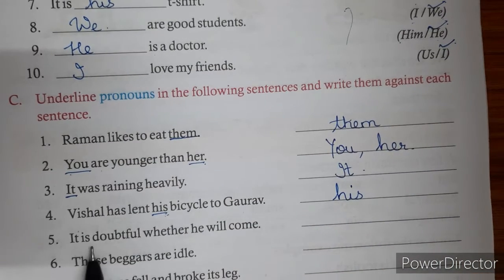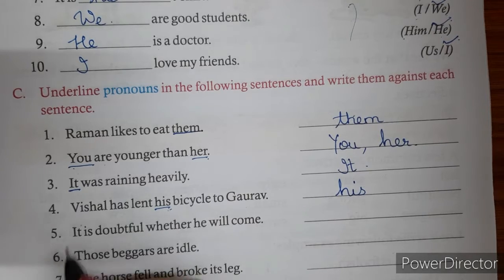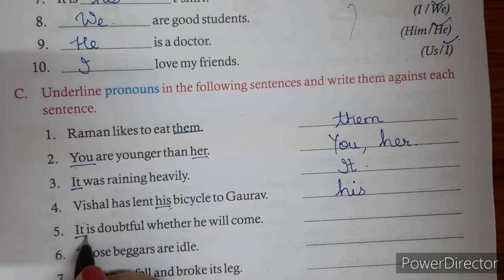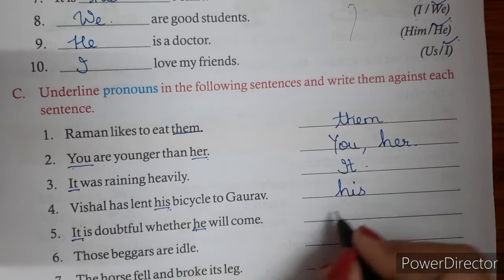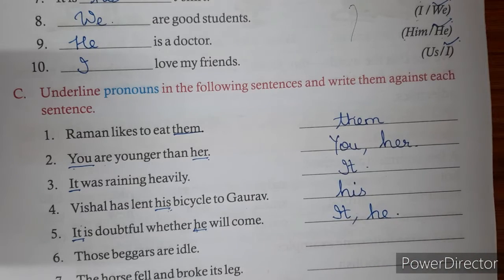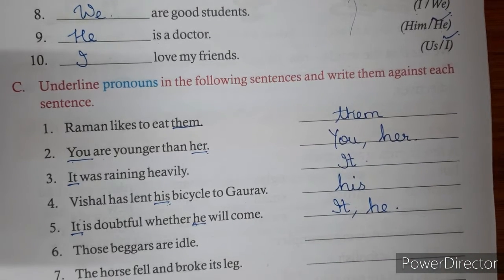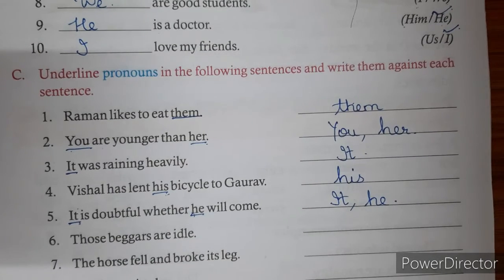Next sentence. It is doubtful whether he will come. So here the pronouns to be underlined are it and he. It and he. So what are pronouns, students? Pronouns are words used in place of nouns.